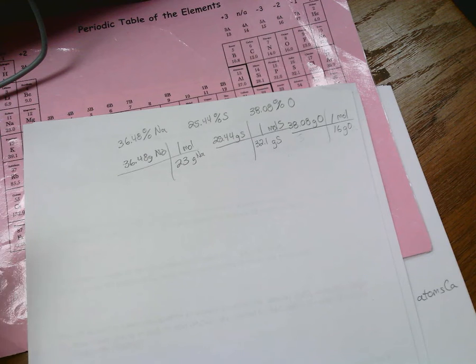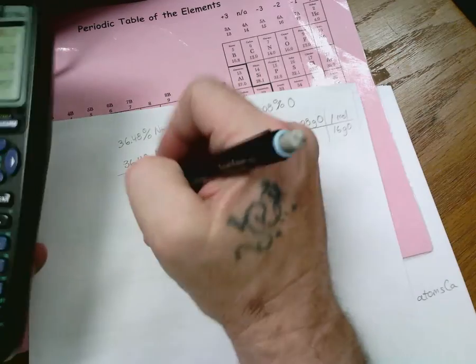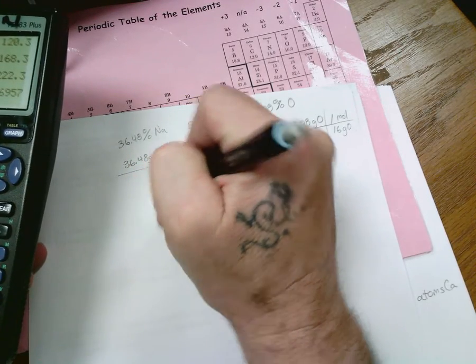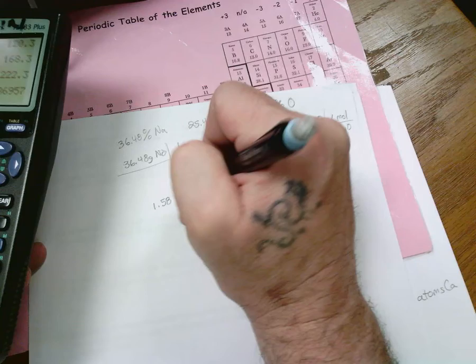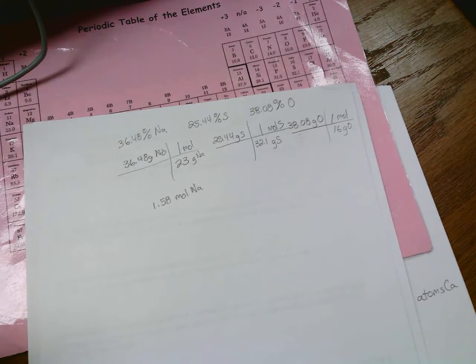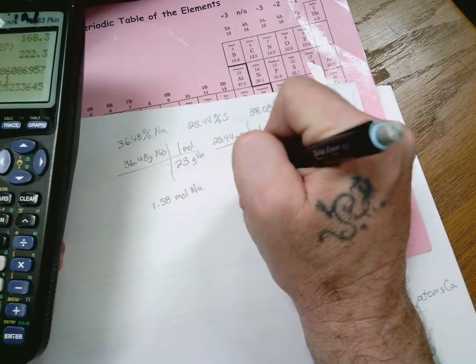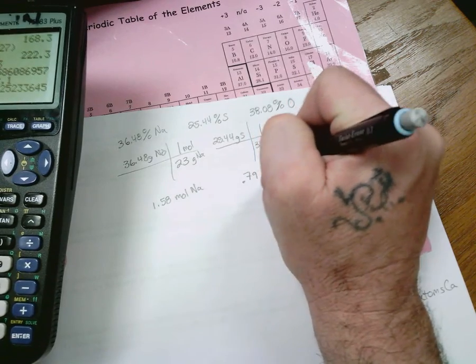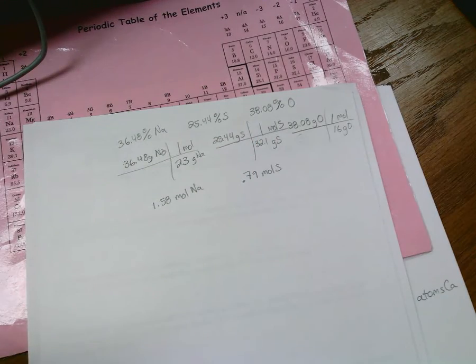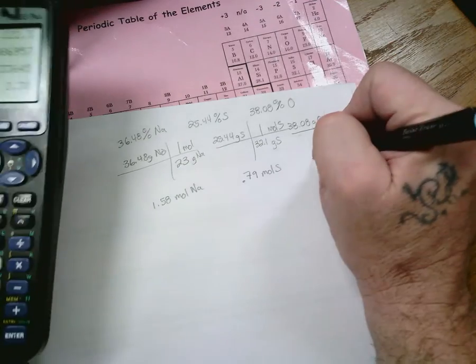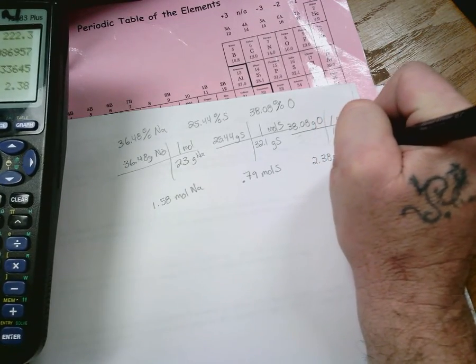All right, how many moles? Okay, so 36.48 divided by 23 gives me 1.58 moles of sodium. 25.44 divided by 32.1 gives me 0.79 moles of sulfur. And 38.08 divided by 16 gives me 2.38 moles of oxygen.